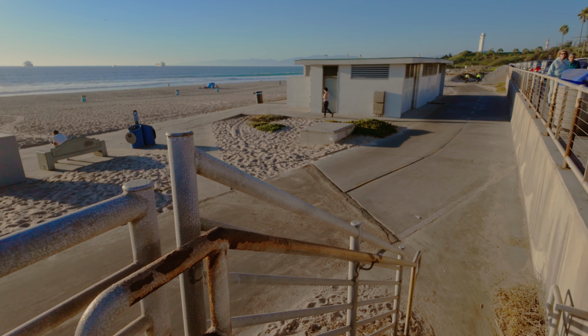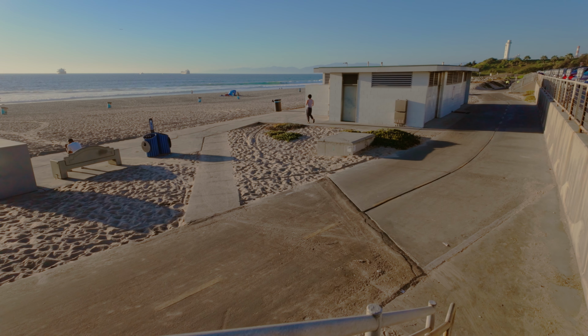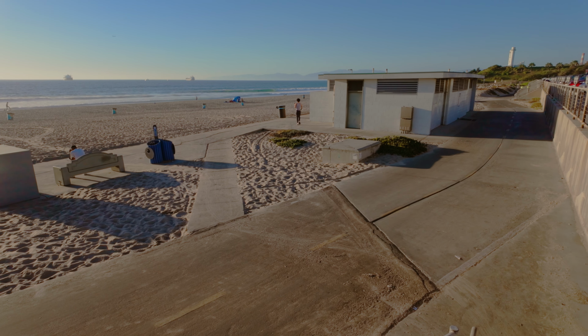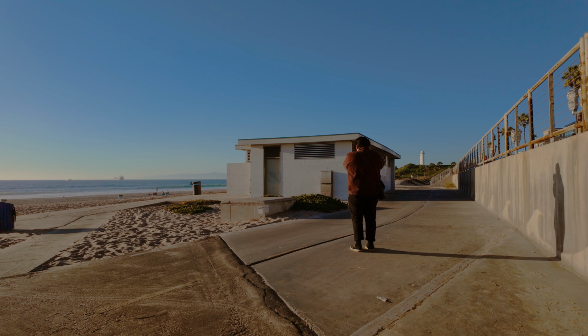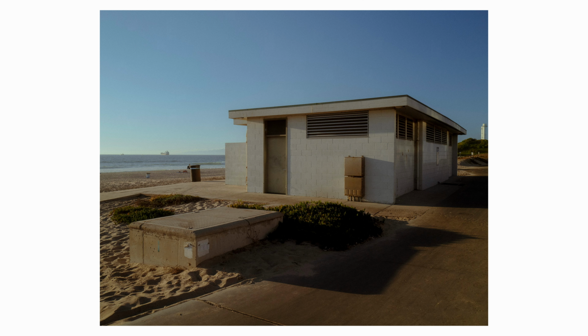So we have a scene here. We have the building on the right, and then we have the walkway with the sand, all kind of leading you to the building. So you have leading lines, and it doesn't look like much, but with the lighting, it really makes such a beautiful scene, and I'll show you guys what I mean.